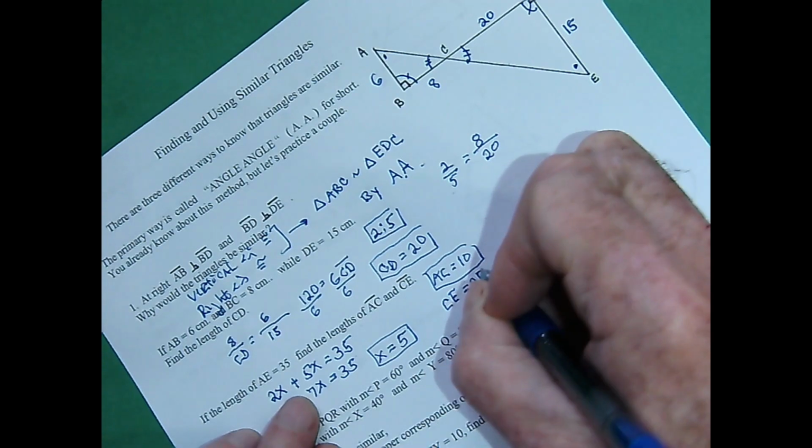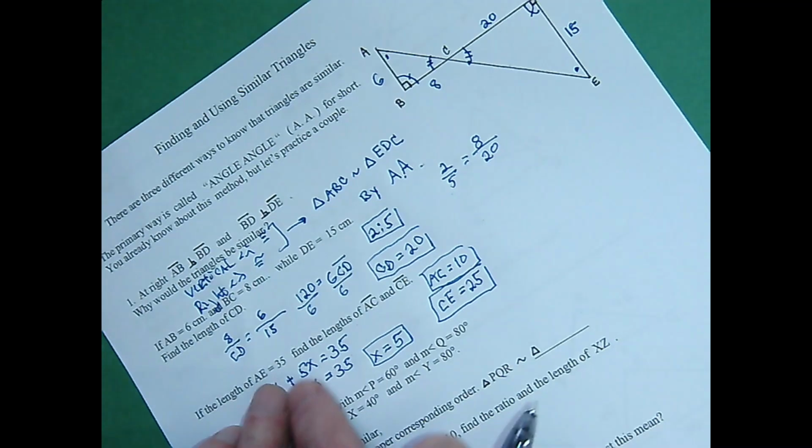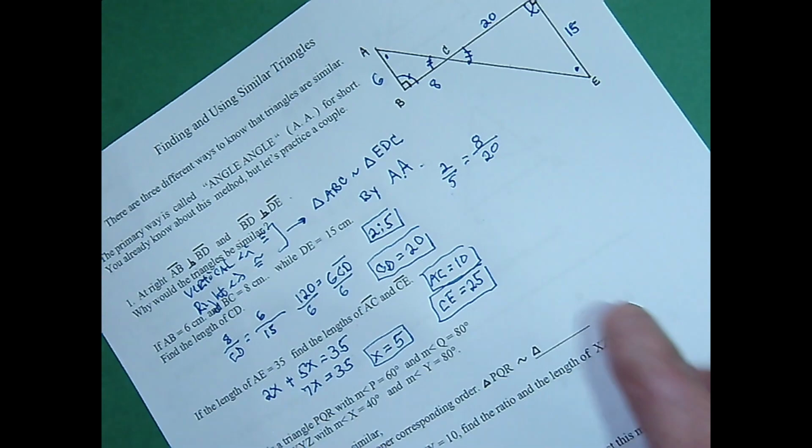They do add up to 35, don't they? Which is important because AE had to be 35. But also, they're in a ratio of 2 to 5. So, done with that question. Let's look at this next one.